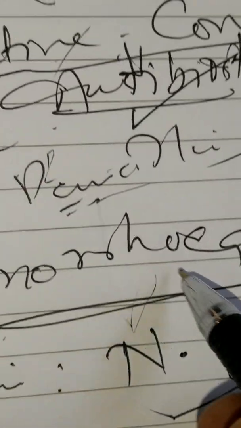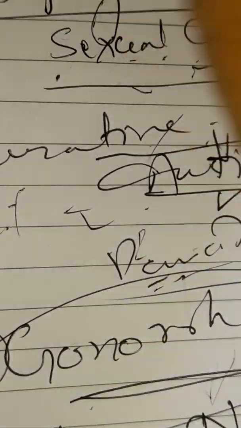So these are the two diseases, syphilis and the second one gonorrhea. These are the two major diseases caused by bacteria, known as Treponema pallidum and Neisseria gonorrhoeae. Thanks.